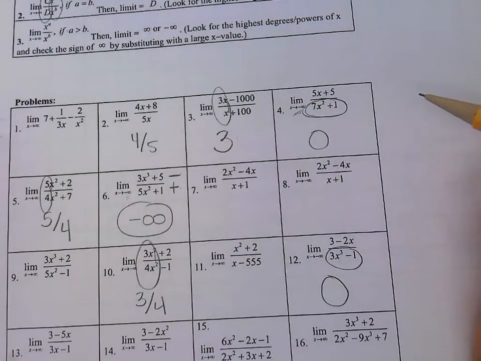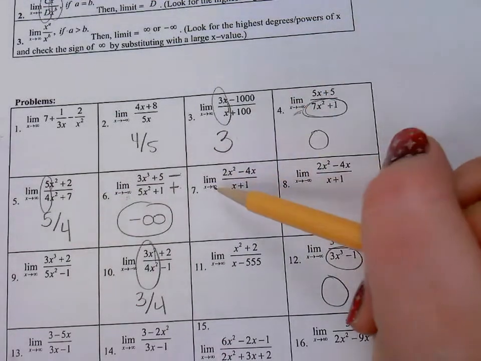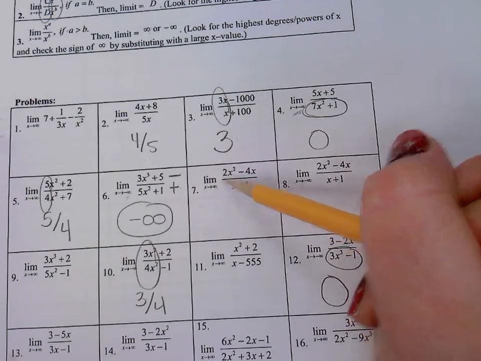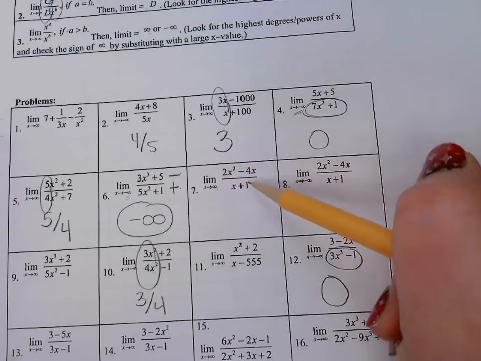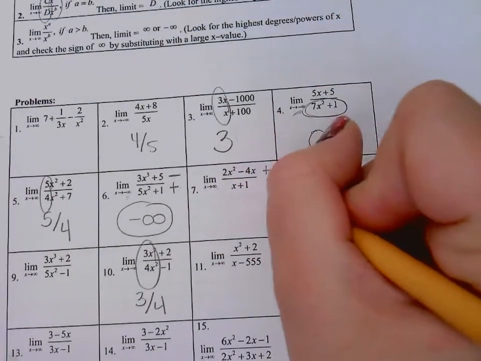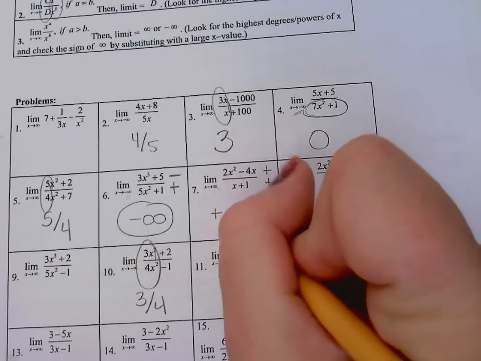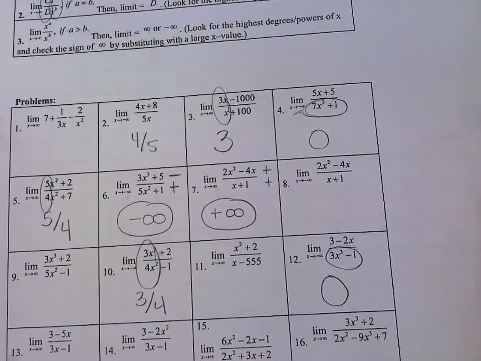How about the next example? I'm plugging in positive infinity. So I would get a positive solution divided by a positive solution. Positive divided by a positive. This function will approach positive infinity.